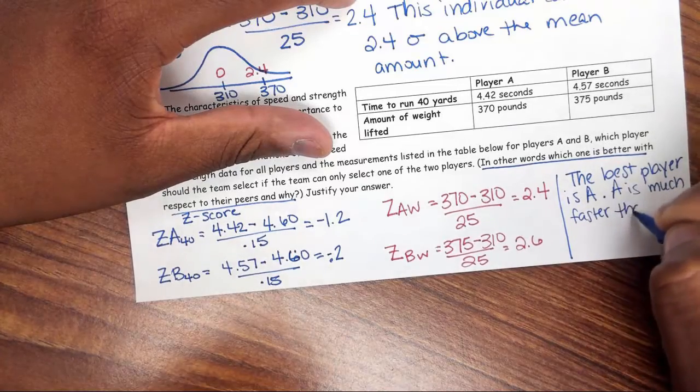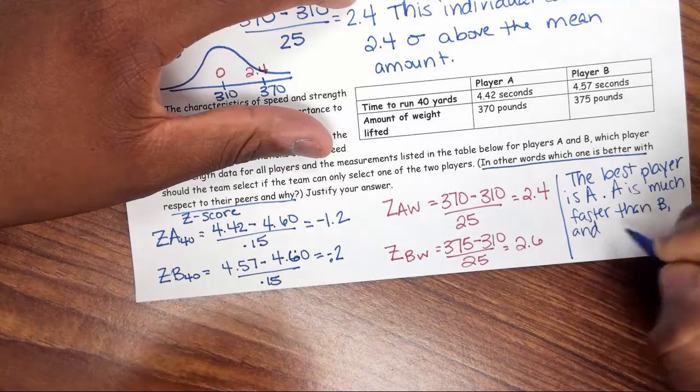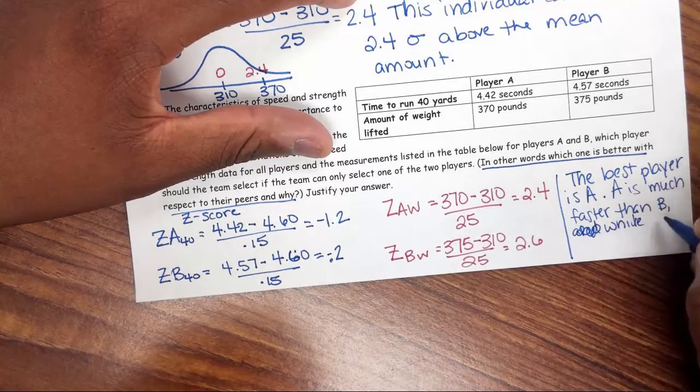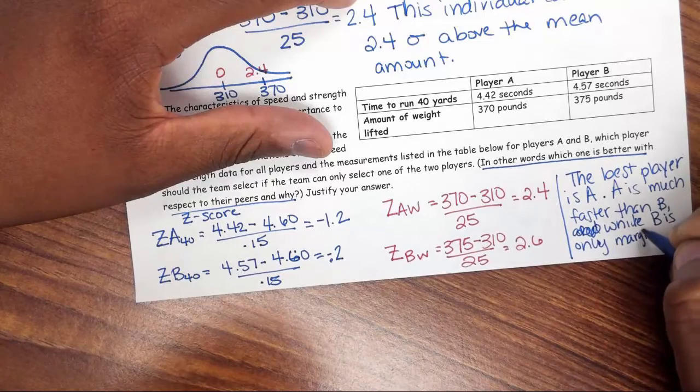A is much faster than B, and, wow, B is only marginally stronger.